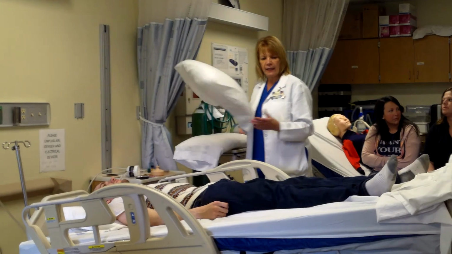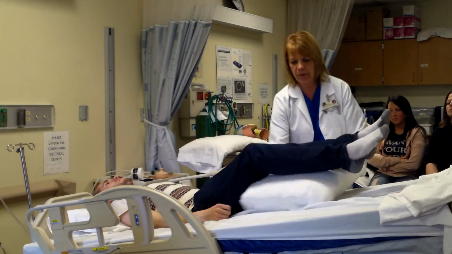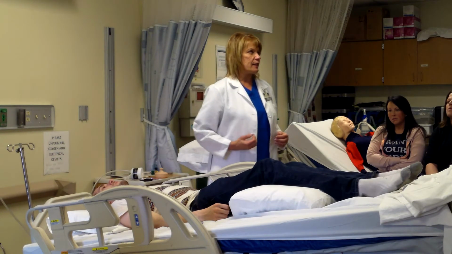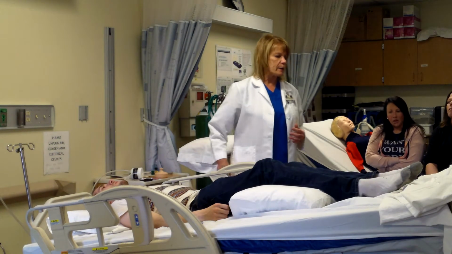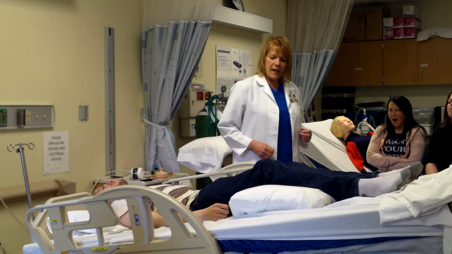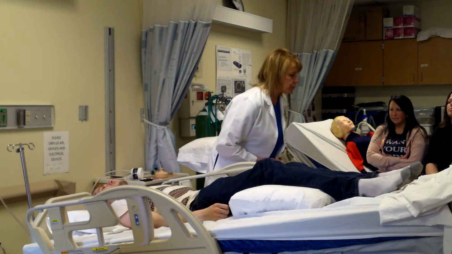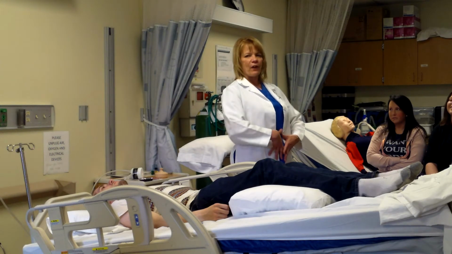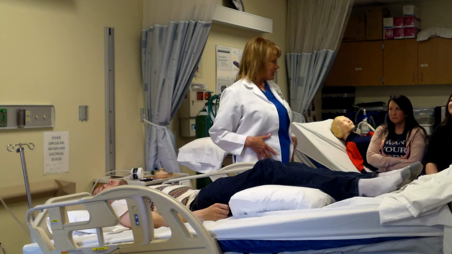One under his head and one under his knees. We always want the knees bent to take the strain off the abdomen and the back. Okay? And if the patient's coughing, you always want their knees bent. I don't know if you've ever been laying in bed and you've coughed while laying flat and felt that strain across your stomach muscles, you know?